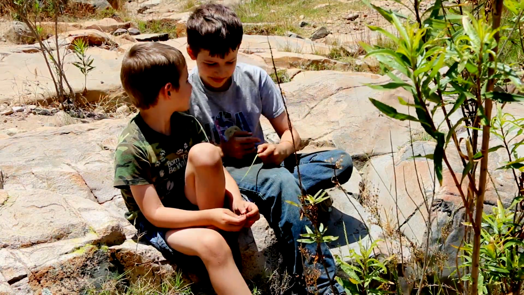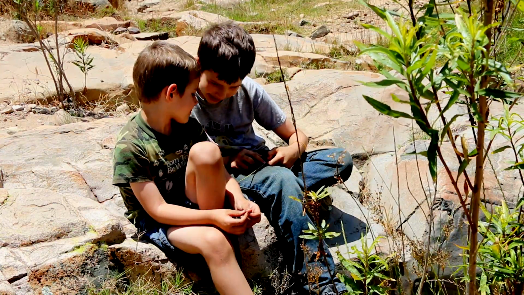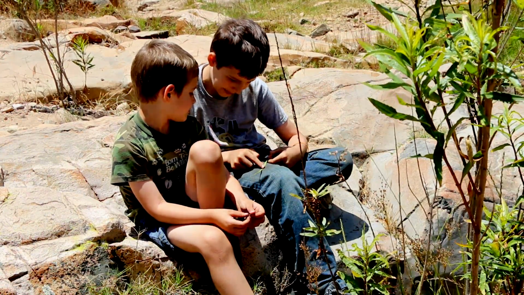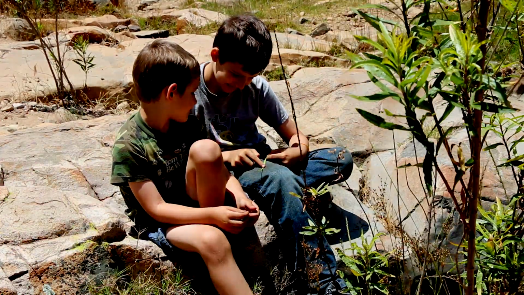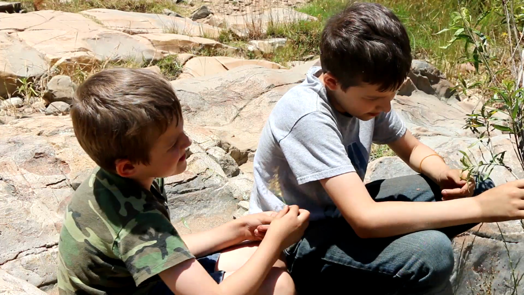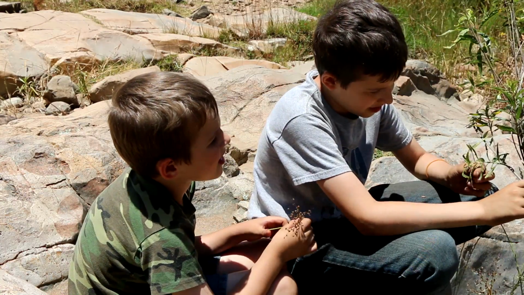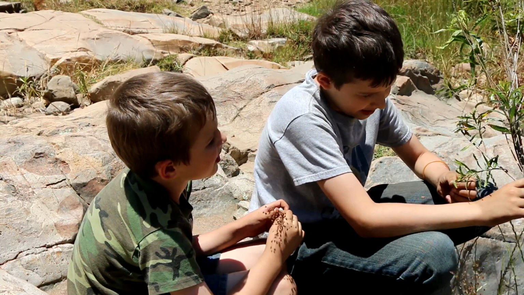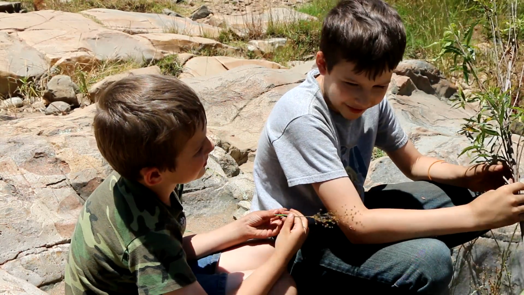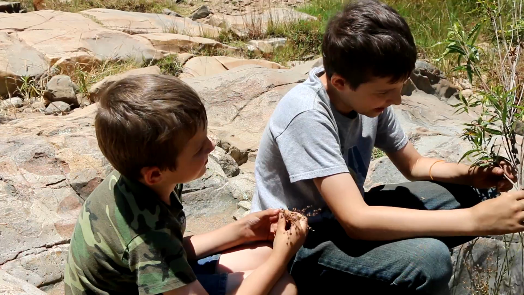Hey Liam, see these tubes? That's what botanists look for when they're classifying plants. Isn't that cool? Yeah. See these tubes inside the plant, Liam? Tubes that carry liquid is what vascular means. So they're vascular plants? That's right, Liam. These are vascular plants.